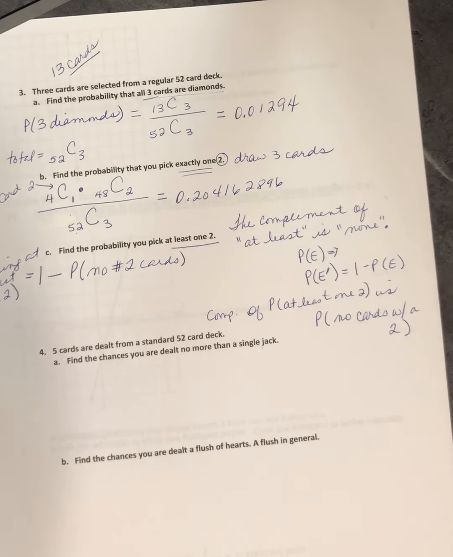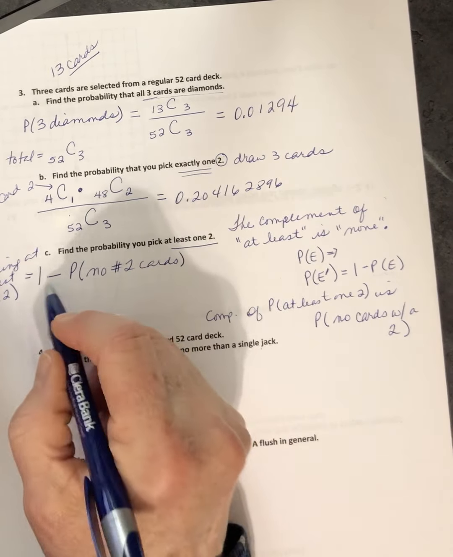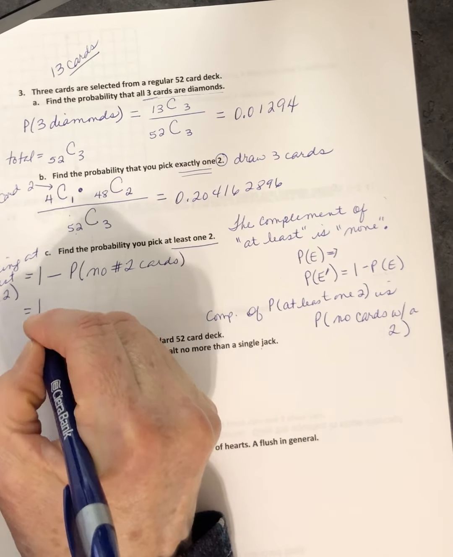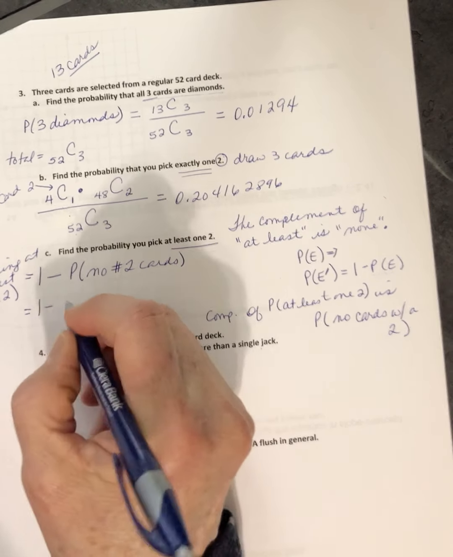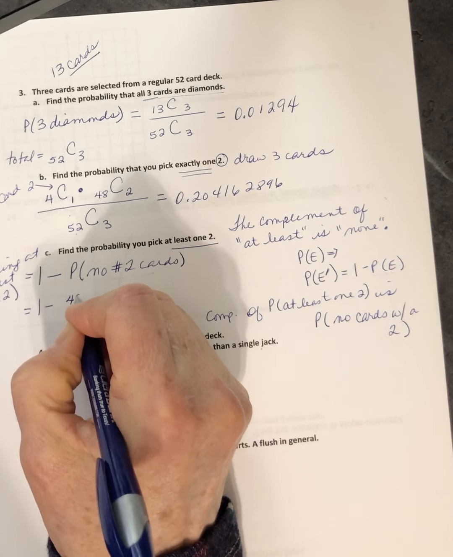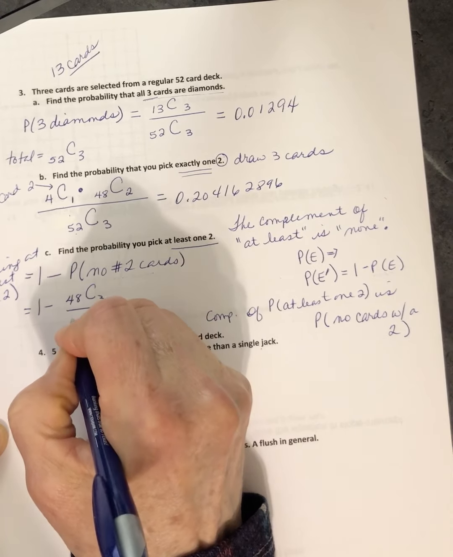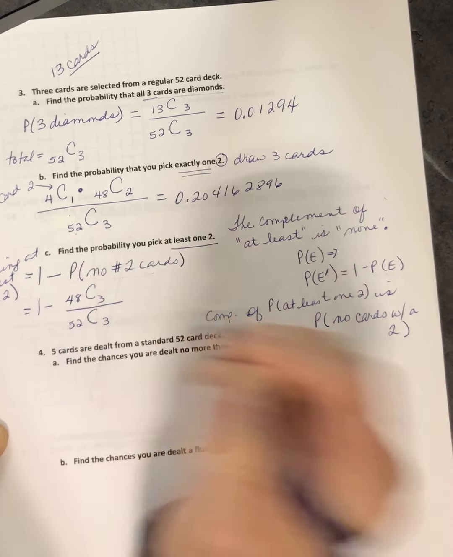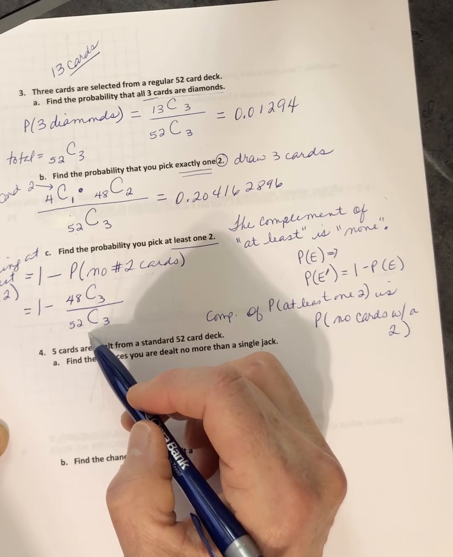Okay, so I could get a 1 card that's labeled a 2, like say a 2 of clubs, I could get a 2 of diamonds, and then maybe I could get a 2 of spades. But that's at least. And so the easiest way to find that, I think, is to use the idea of the complement. So the idea of getting no cards, so I've got 48 cards that aren't 2s, and this is the total number of cards out of the 3 we're going to choose.